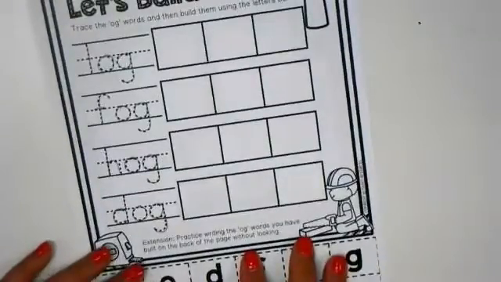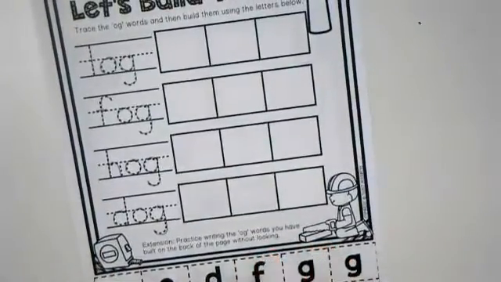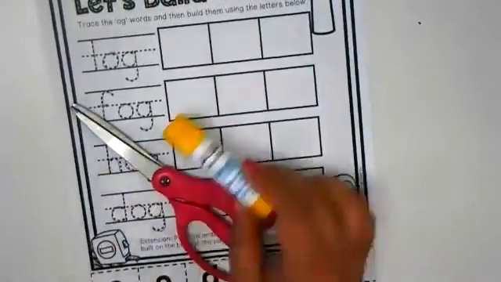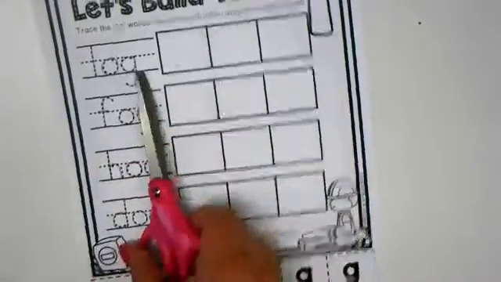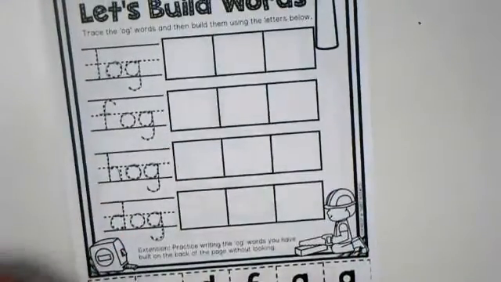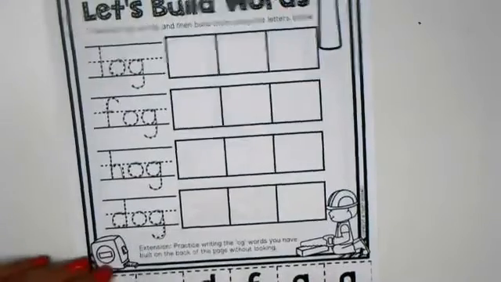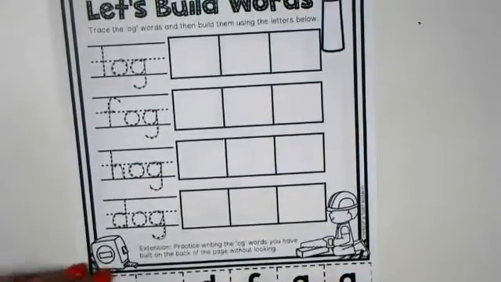So what we're going to do now is grab our scissors and our glue because we're going to need those for the next part of this assignment. So go ahead and grab those things now and press pause if you need a moment to go get those two supplies that you need.